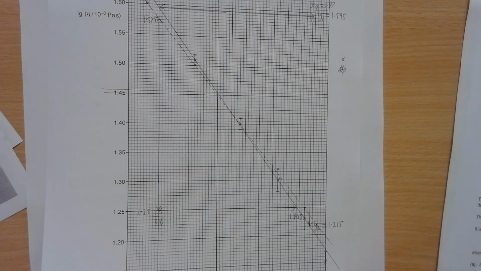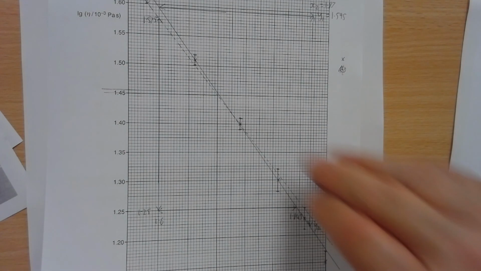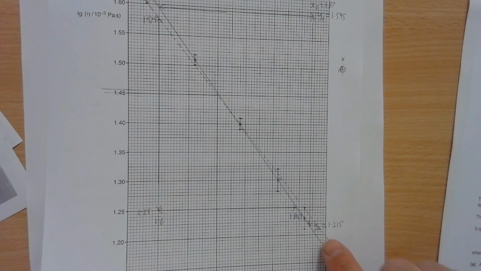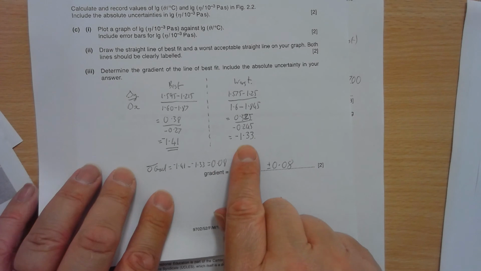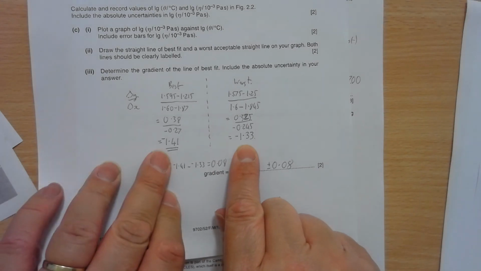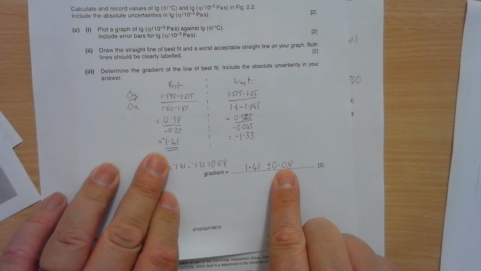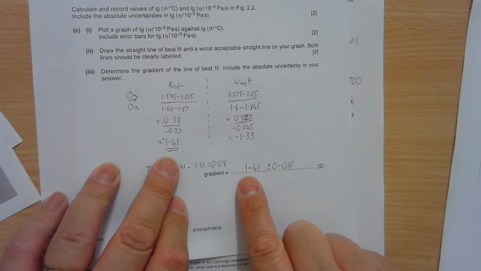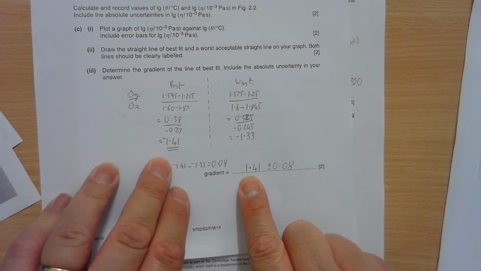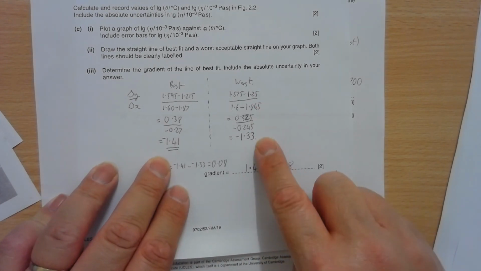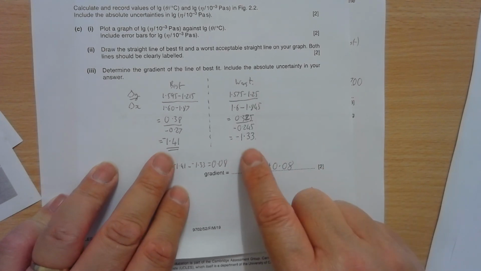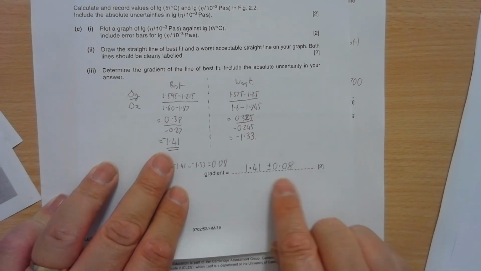You draw your best line of best fit, you draw your worst line of best fit, and you measure the gradient of both of them. The difference between the two is the uncertainty in your gradient. So you take the gradient of your best line of best fit, and you look at the difference between that gradient and your worst line of best fit, and that uncertainty is the difference between the two.